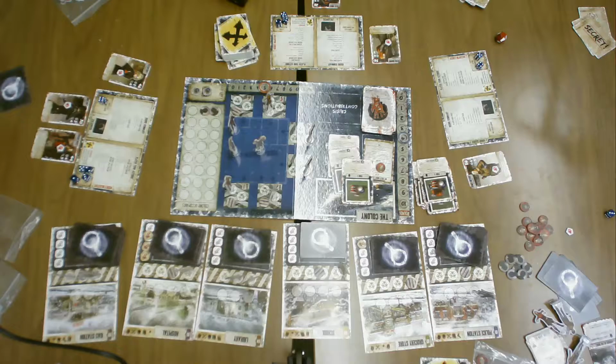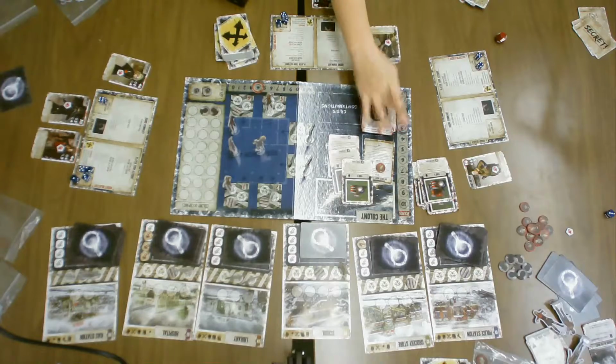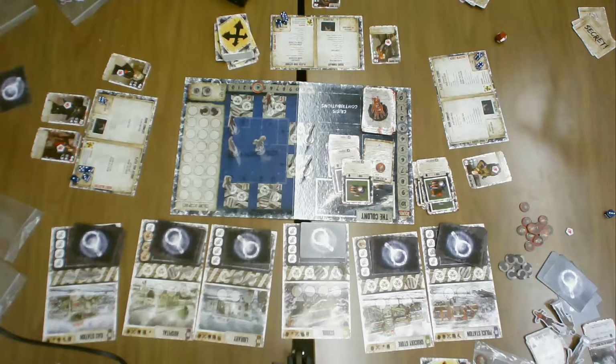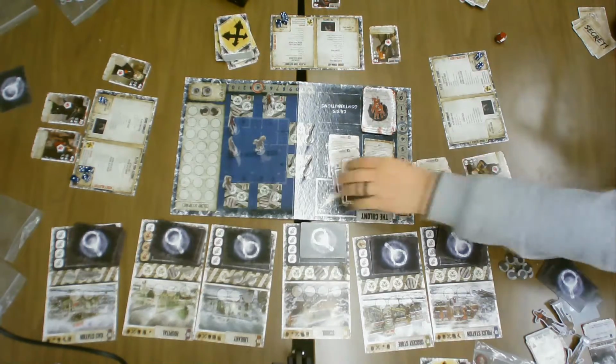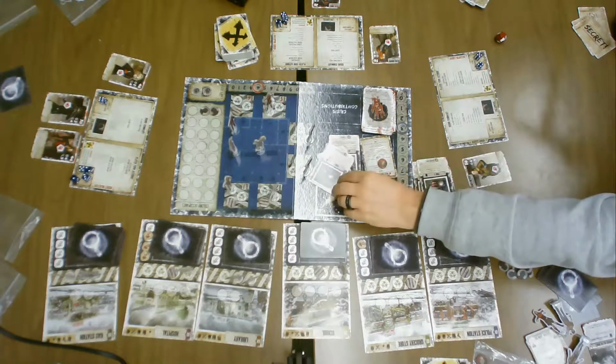By 1 for each starvation token currently in the food supply. So is that currently? I guess. Oh, we've lost 2 morale points. And now do the rounds go down, I guess. And pay waste, check waste. It's 3, I think. Okay, so we're kind of good with waste.